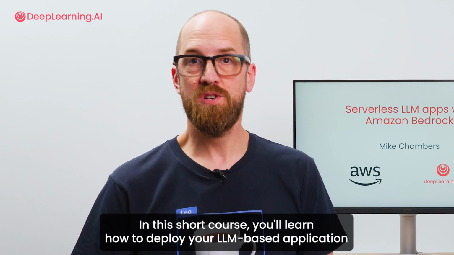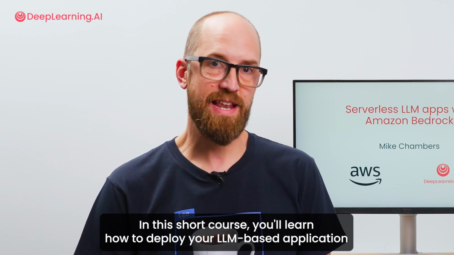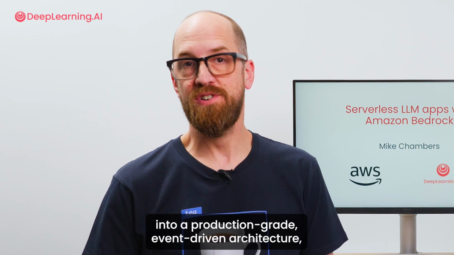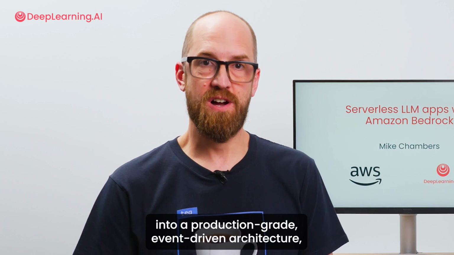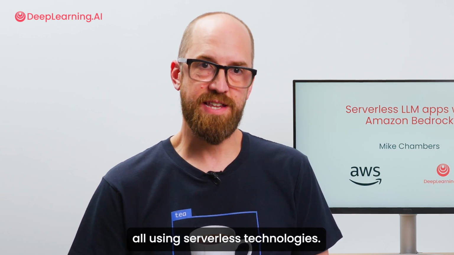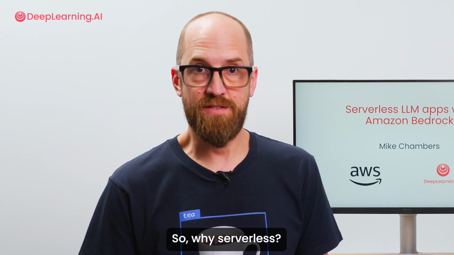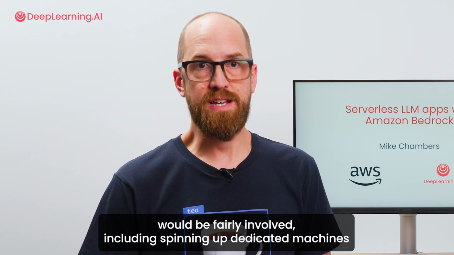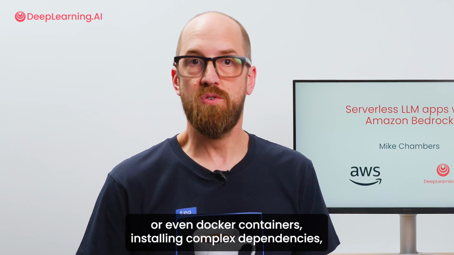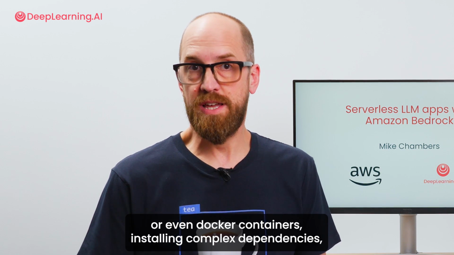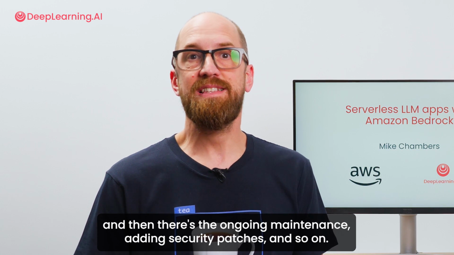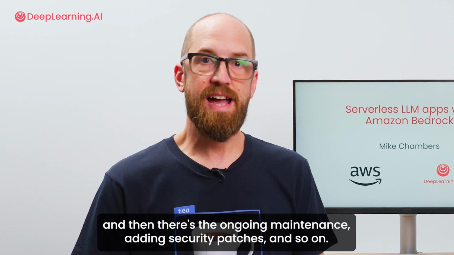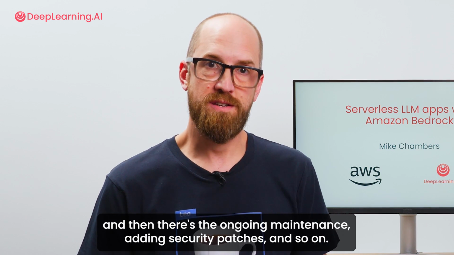In this short course, you'll learn how to deploy your LLM-based application into a production-grade, event-driven architecture, all using serverless technologies. So why serverless? The usual deployment process would be fairly involved, including spinning up dedicated machines or even Docker containers, installing complex dependencies, and then there's the ongoing maintenance, adding security patches and so on.